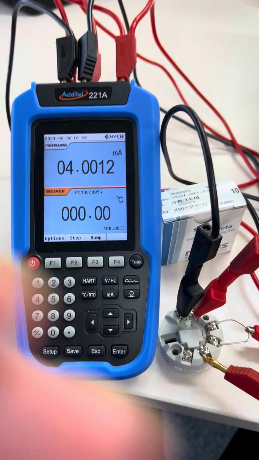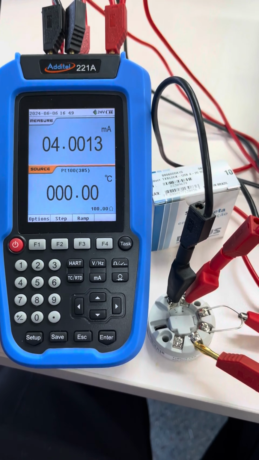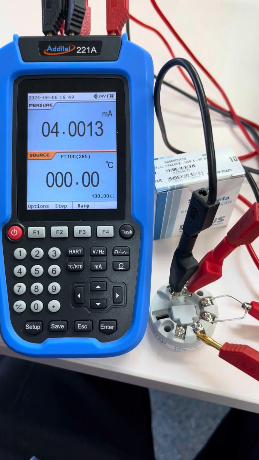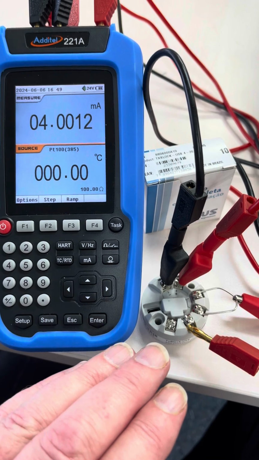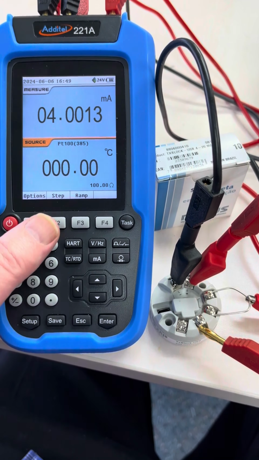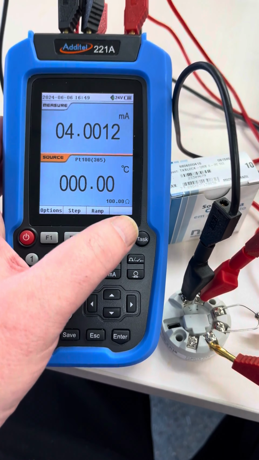Now, one other function you can do with the calibrator is actually use it to do calibration. Let's say, for example, we wanted to check the calibration of this transmitter, see how it performs at both ends and across the range. So let's set up to do that.